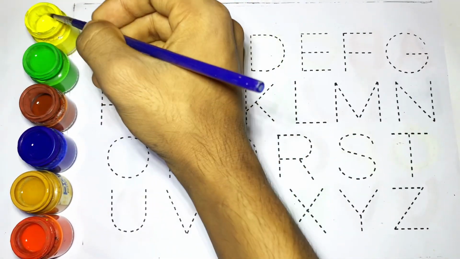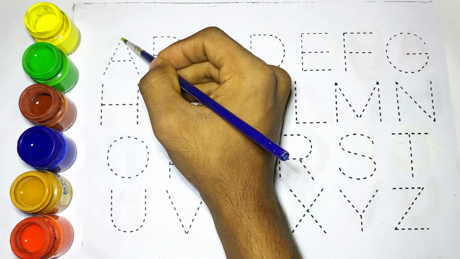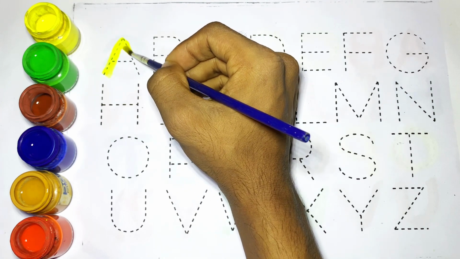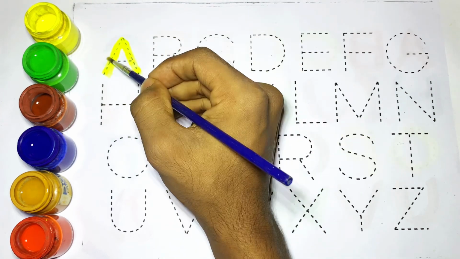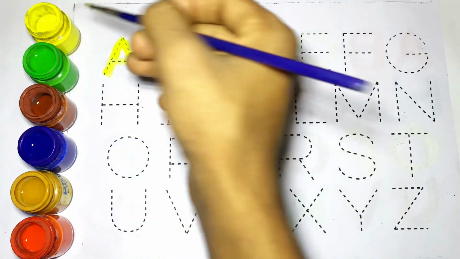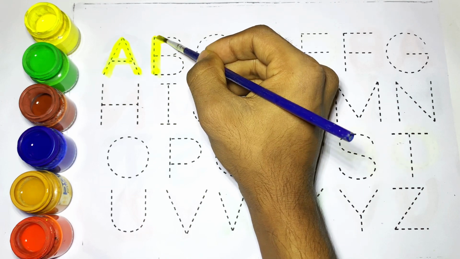Kids, first draw A. A for apple, A for ant. And use yellow color. Kids, again use yellow color and draw B. B for ball, B for bat.